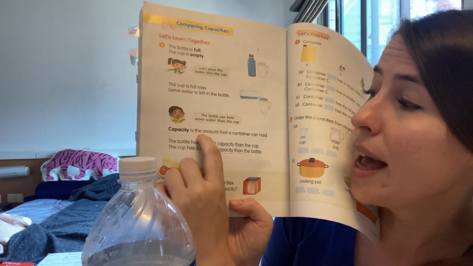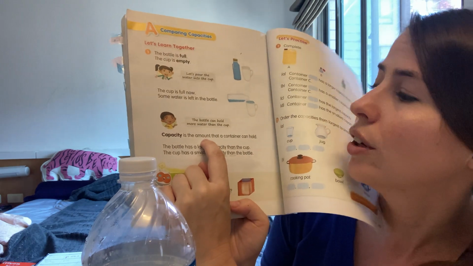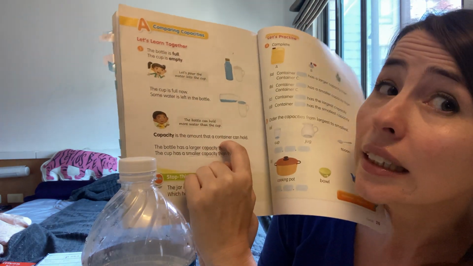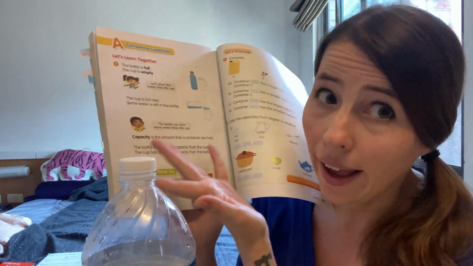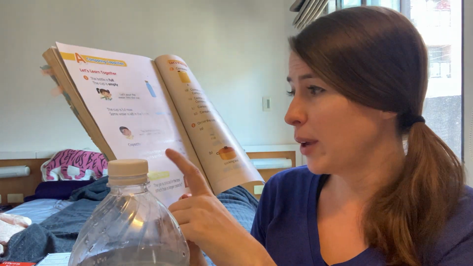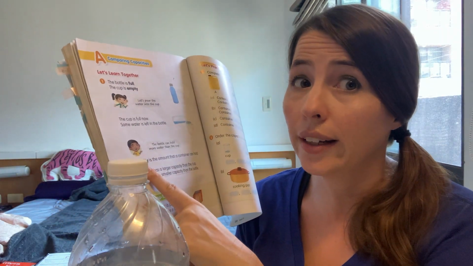Capacity is the amount. Amount is how much a container can hold. A container is something that can hold something. So talking about water, the bottle is a container, the cup is a container, a bathtub can be a container, right? The container is what is holding the water, and capacity is how much water it can hold.